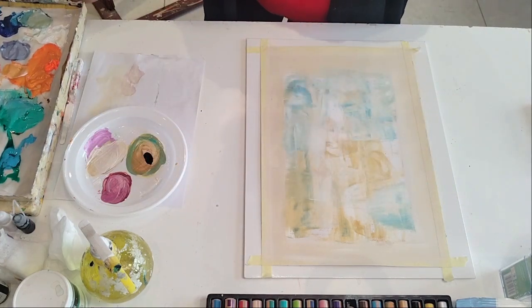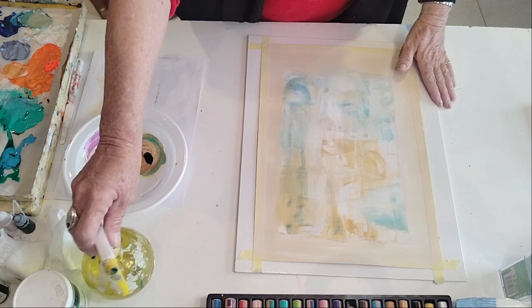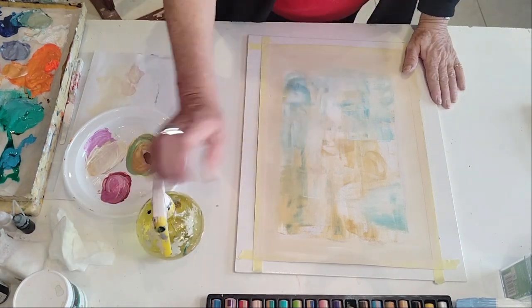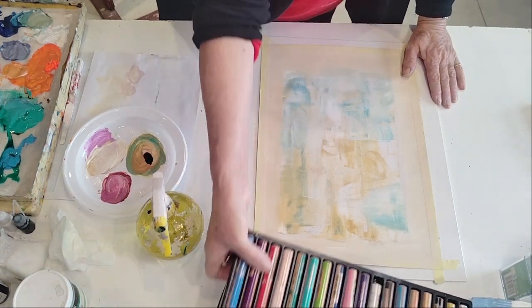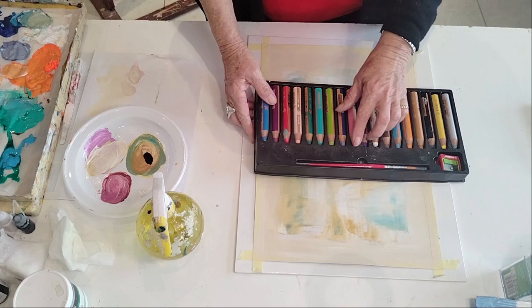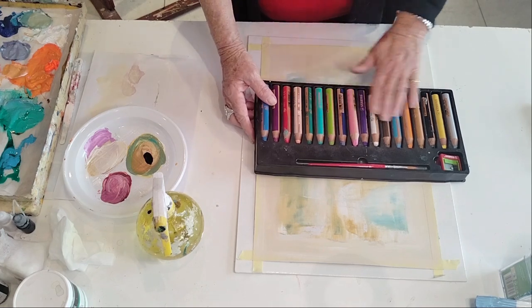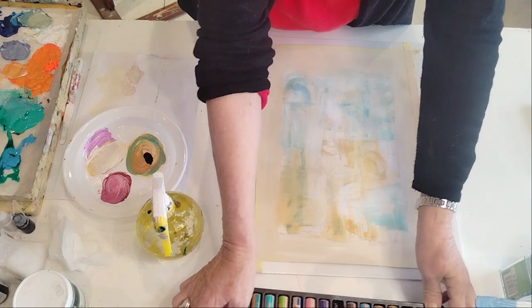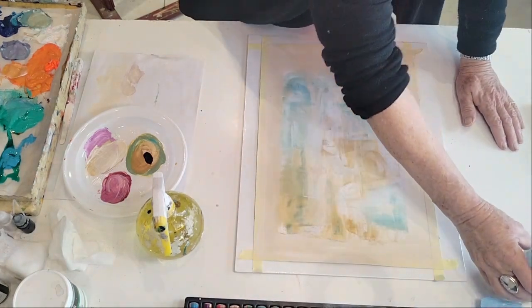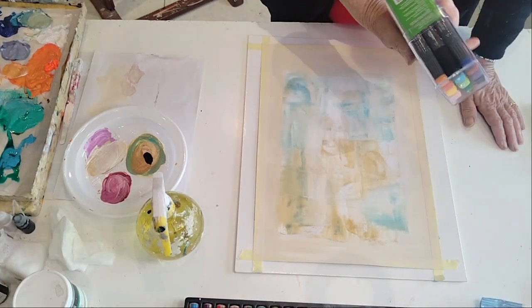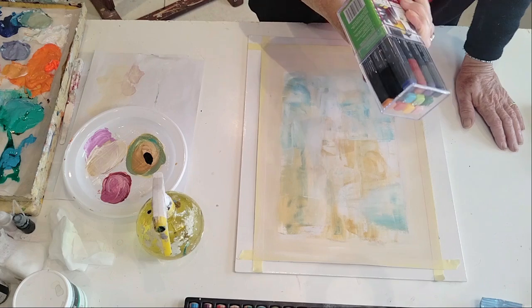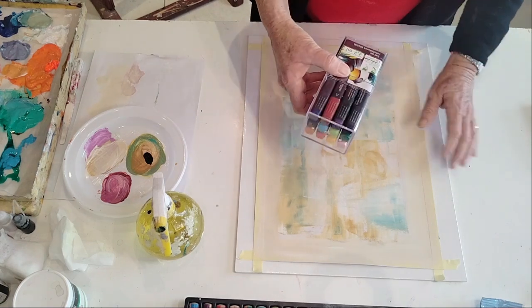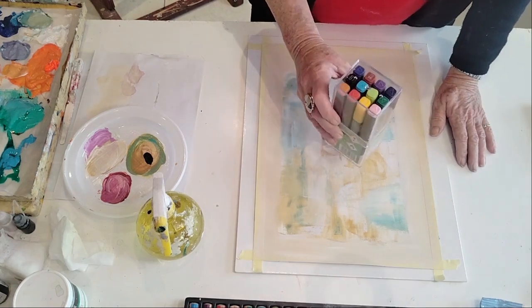And my spray bottle. I've also got some woody crayons. I love using these because they're water soluble. I can draw with them and then I can paint in the colour, which are great. I love using those. And this week I picked up these lovely pens. They were on sale, and I thought, well, I'll have a go with those.